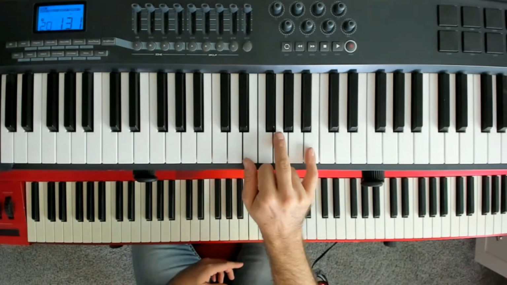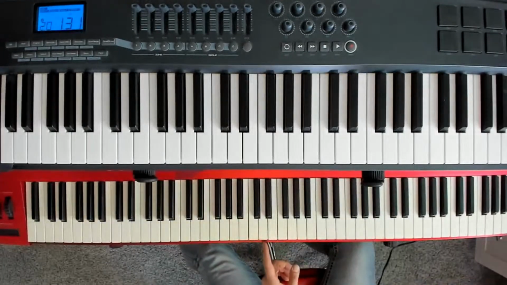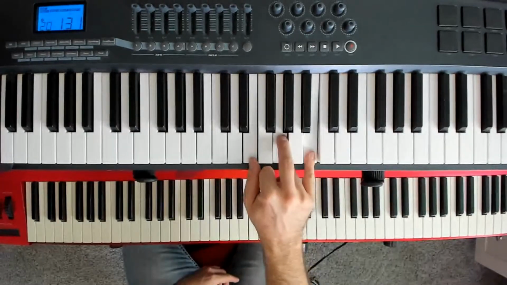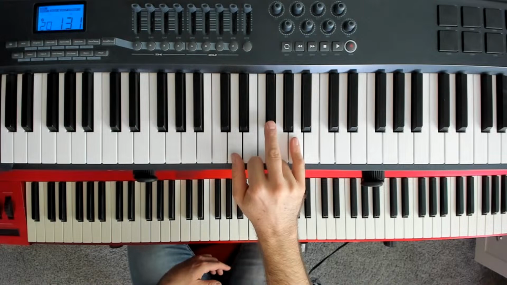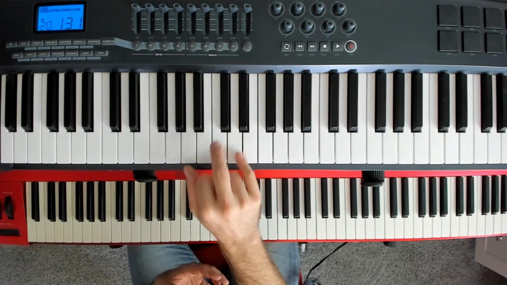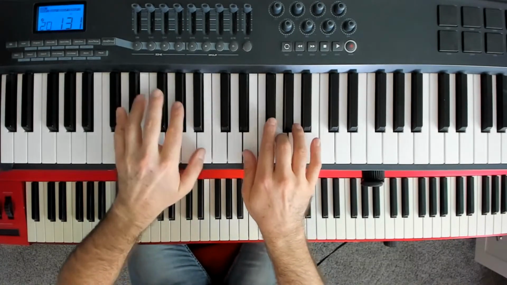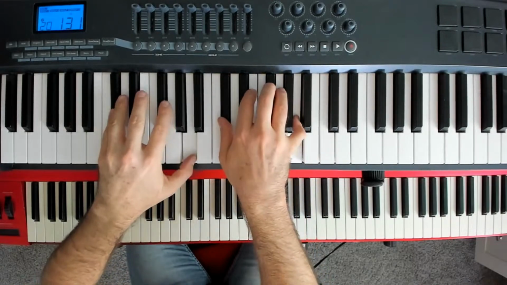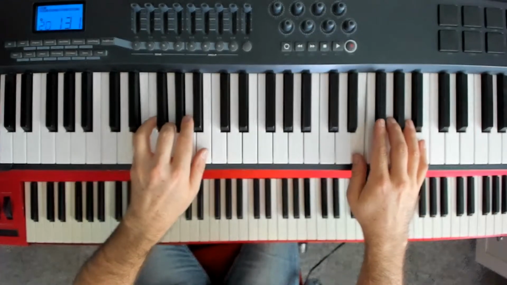But again, E minor. Just start with an E minor triad. You can play in root position. You can play in first inversion. But E minor, go to B major, go to D major, go to A major. And you can do any inversion. We start with this. And then I go up an octave.